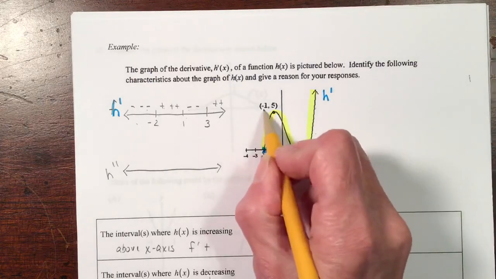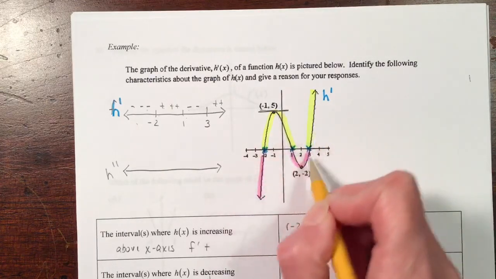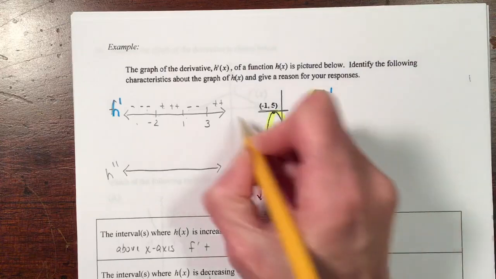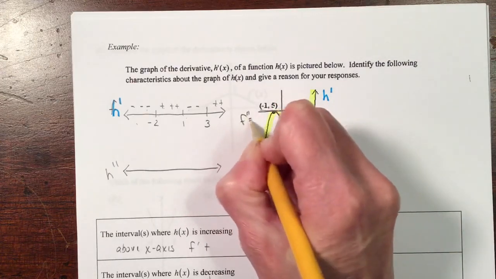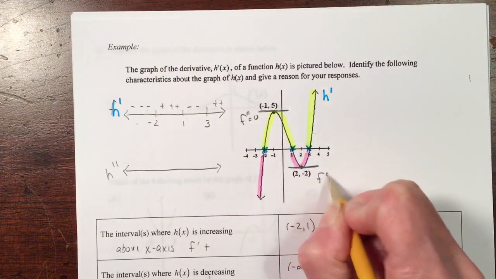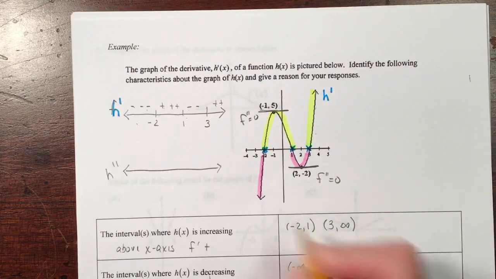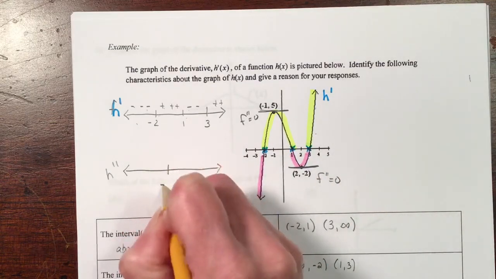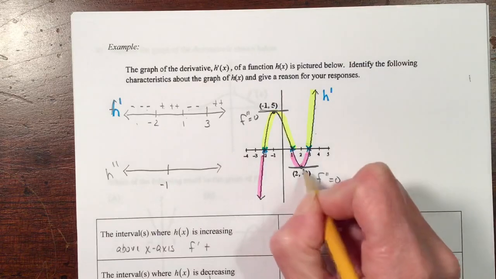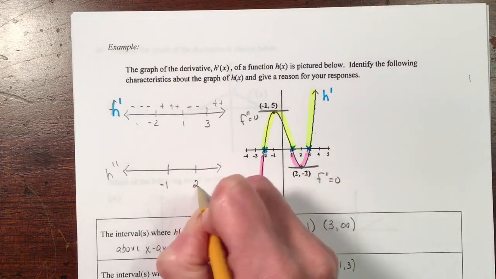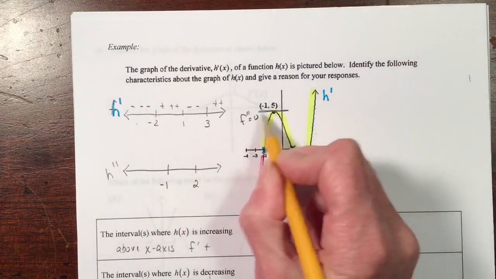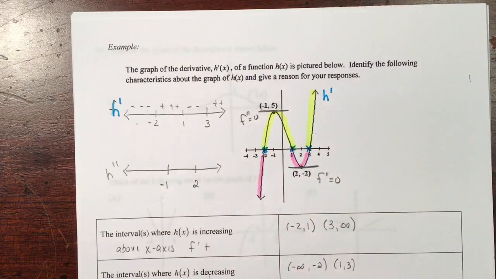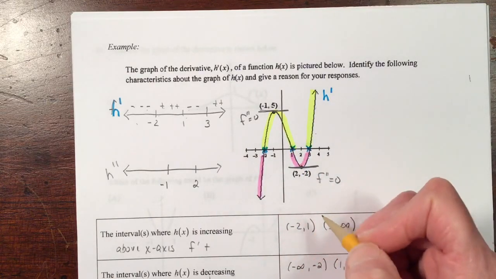So wherever the slope of the tangent line is 0, that's when f double prime is 0. So this is going to occur when x is -1 and when x is 2. Okay, so that's how we find the so-called critical values of the second derivative.